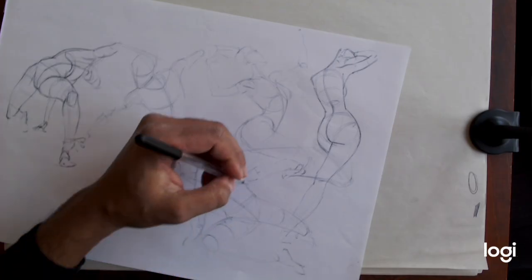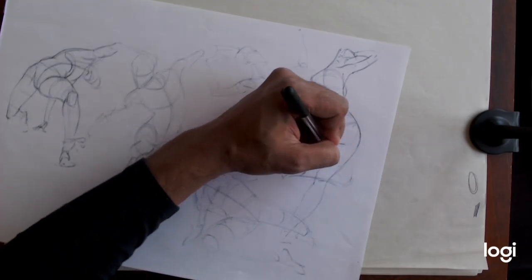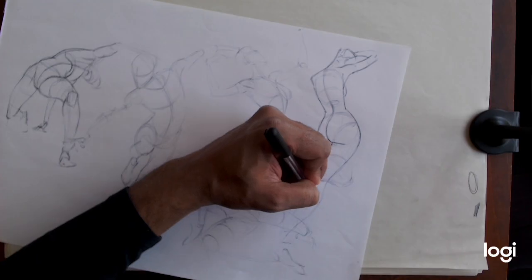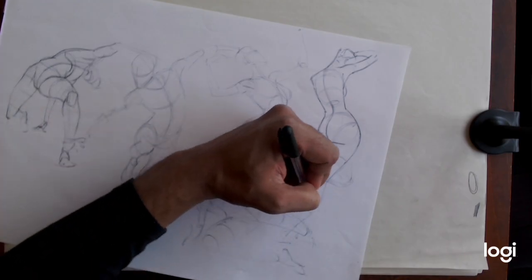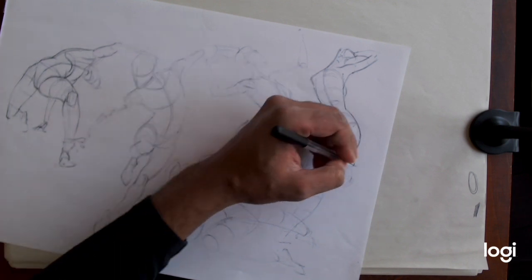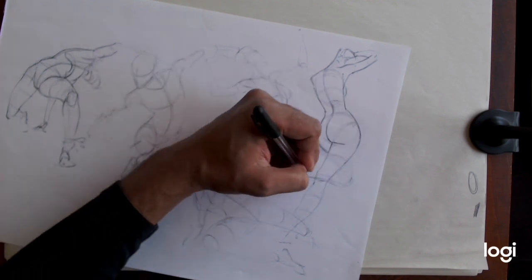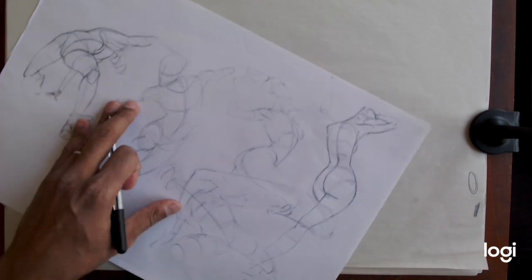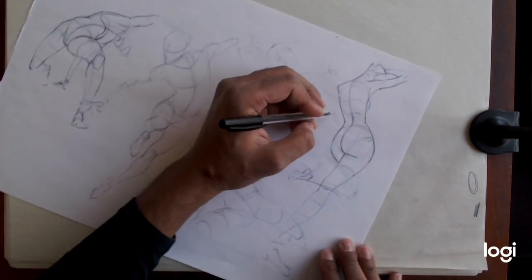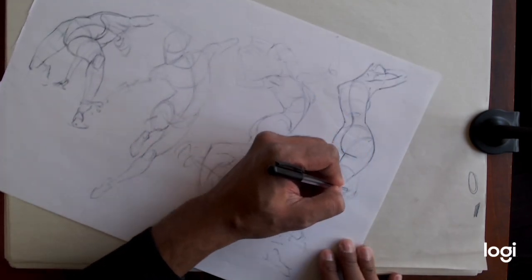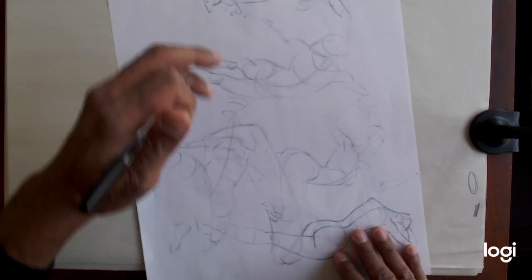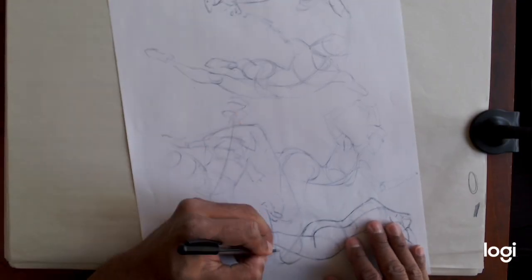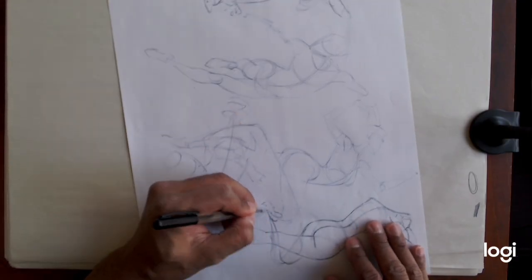I'm going to make it grow so that this kind of foreshortening is expressed. Now I noticed that I'm a little bit off with the placement of the knee and thus also the placement of the calf. Let's just redraw it.